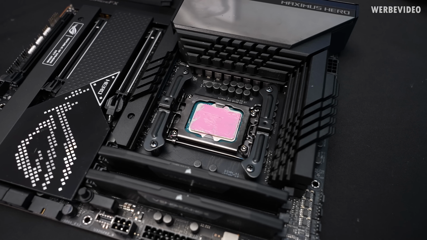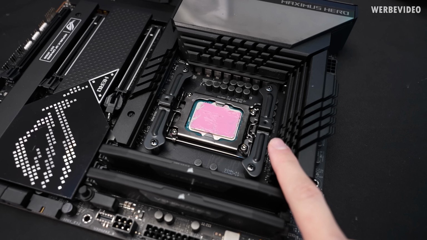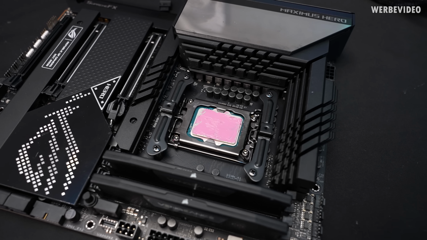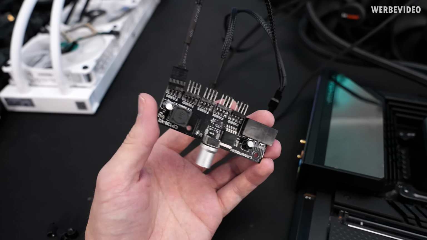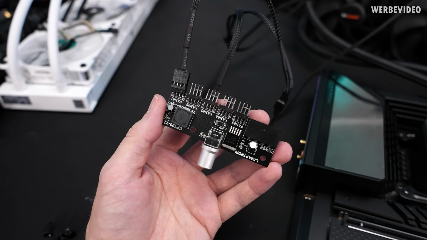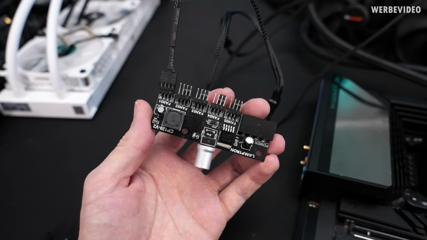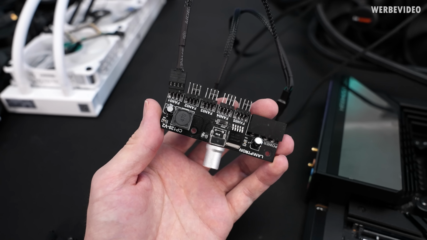For all AIOs in the test, I will use Cryonaut Extreme simply to eliminate this as a factor for temperature influence. I will run all the fans on this tiny fan controller, and for the gaming test, I will run all AIOs at 40 dB. I generally decided to perform two tests. The first is the gaming test.